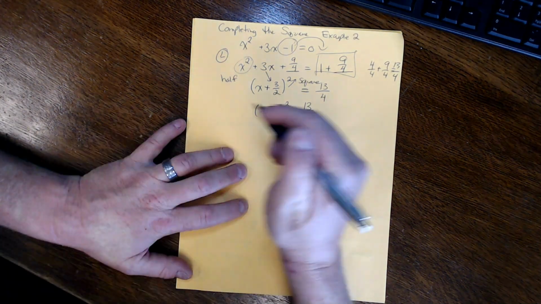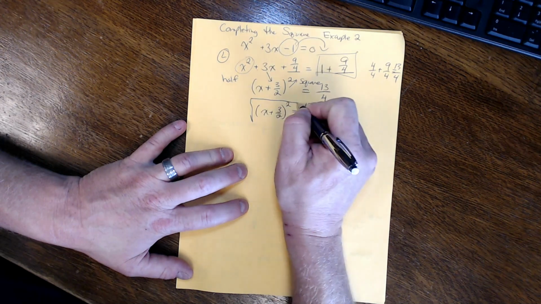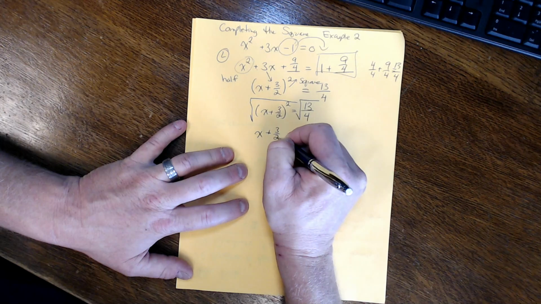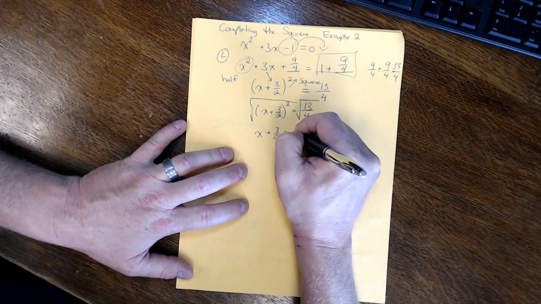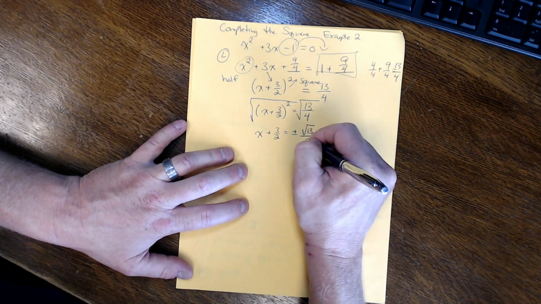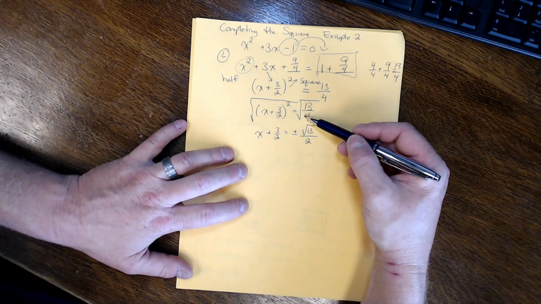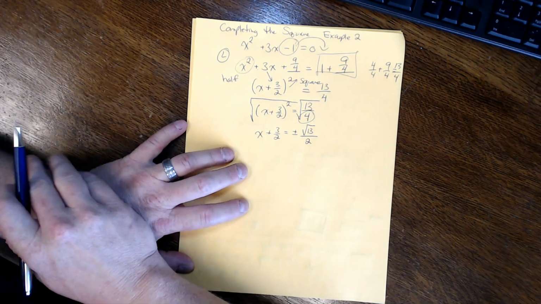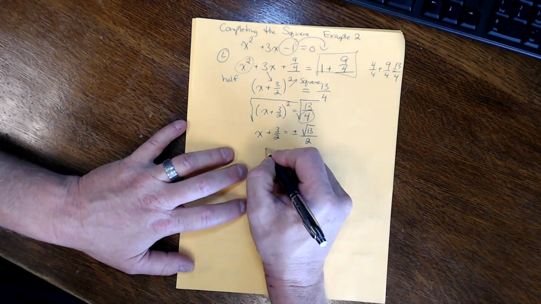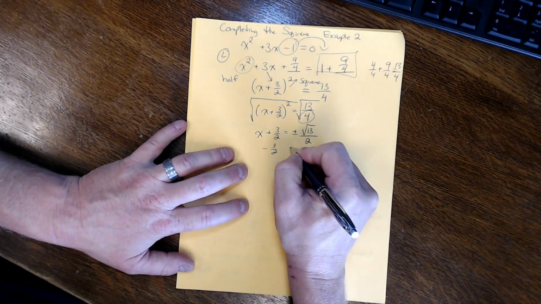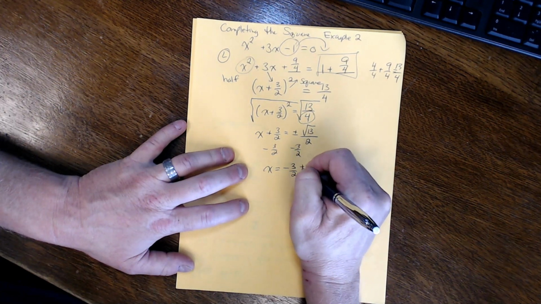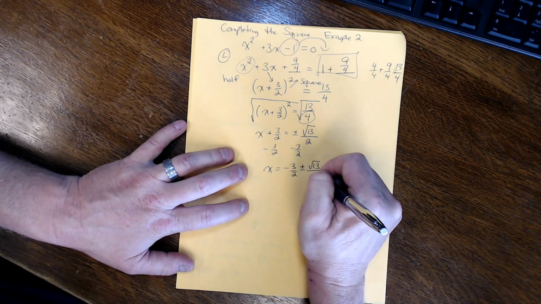13/4. Take the square root of both sides, and I'm going to get x plus 3 halves is equal to plus or minus root 13. I'm going to take the square root of 4, which is 2. Now this will always happen if you have a fraction, because you will always have a perfect square in your denominator. So you'll be able to get rid of that square root every time. Subtract 3 halves from both sides. I'm going to get x is equal to minus 3 halves plus or minus root 13 over 2.